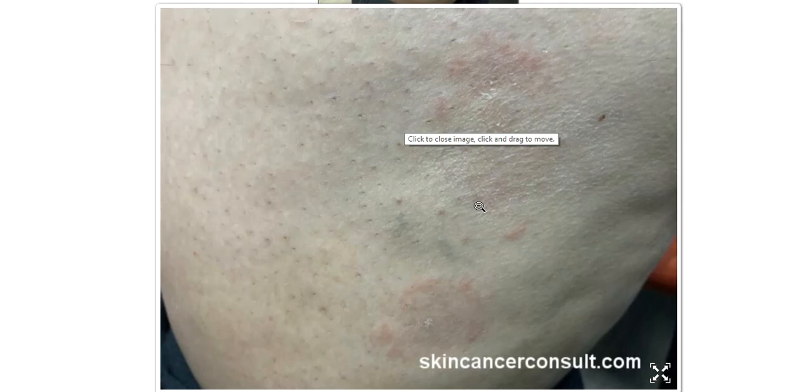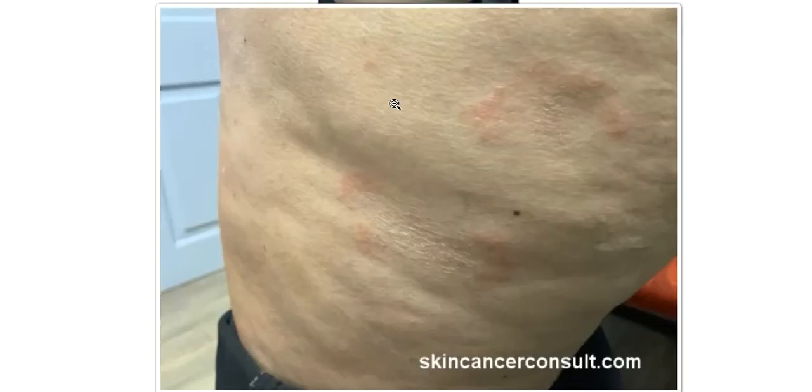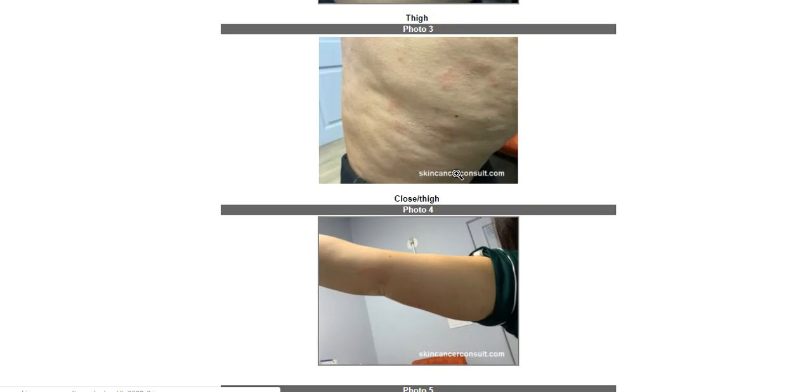Let's see the other pictures. That's a better picture, gives you a better idea of the lesion. Those are a couple of little pustules. And what else? Let's have a look at this one here.